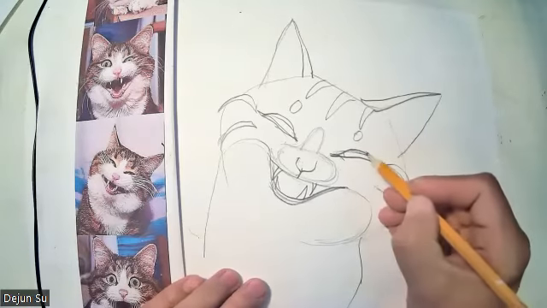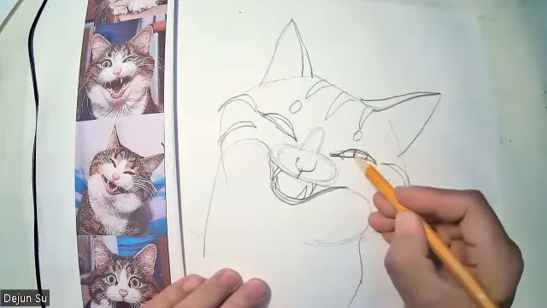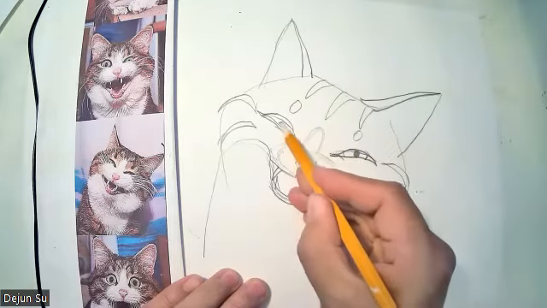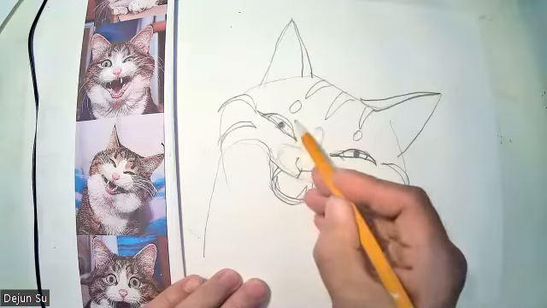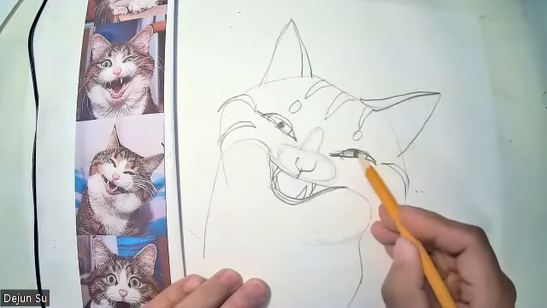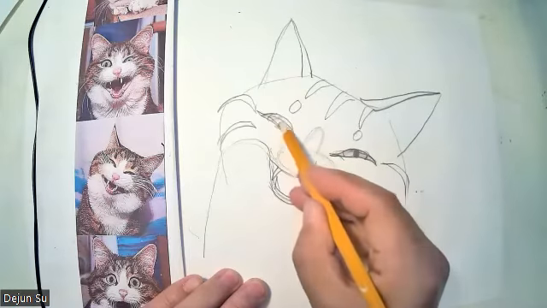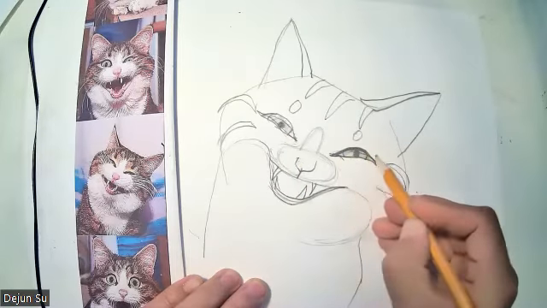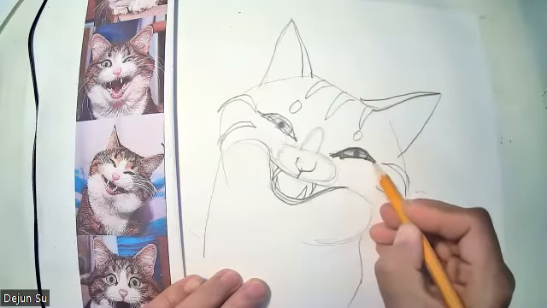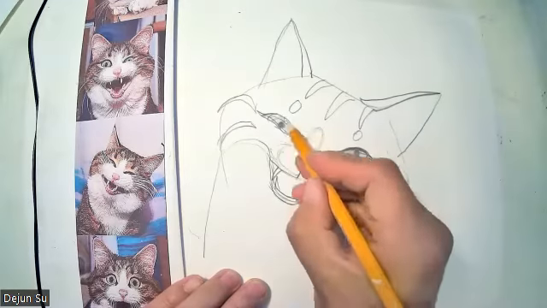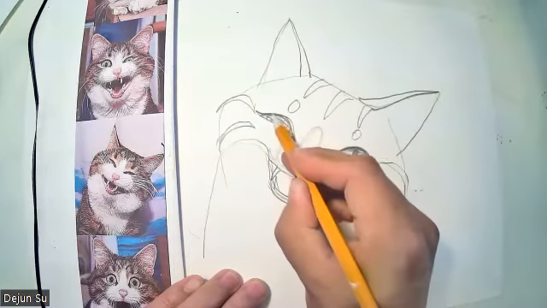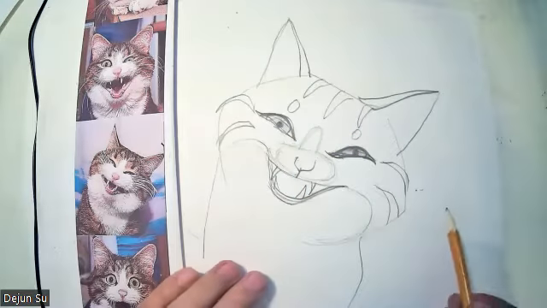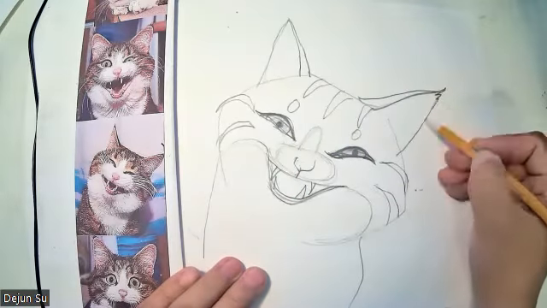Okay, the eyes on two sides and the little pupils in here. And make it darker here, darker here. And remember, we can do this.